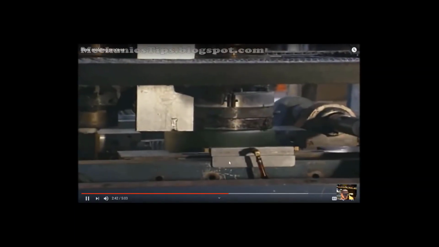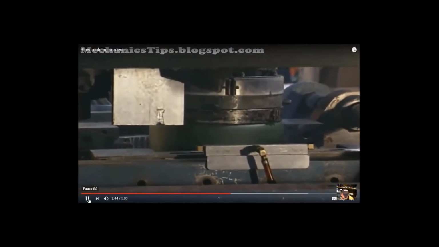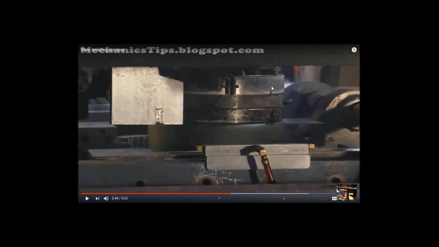The process of extrusion blow molding involves applying. Oh, I think that's enough now. You can watch this as you wish later if you want to see more. You get the general idea.